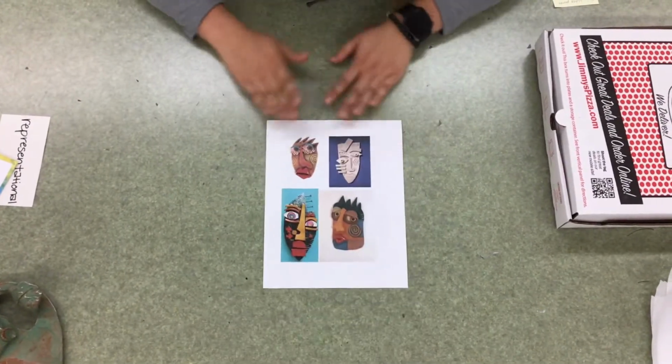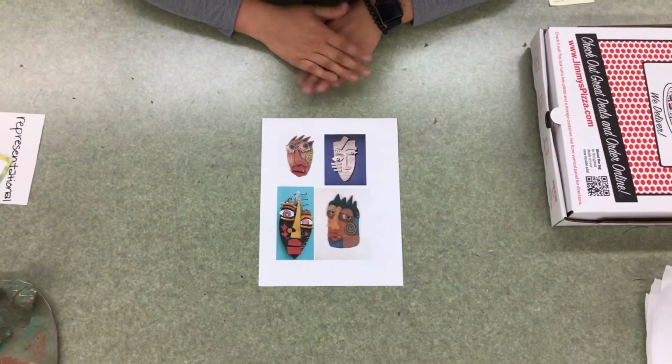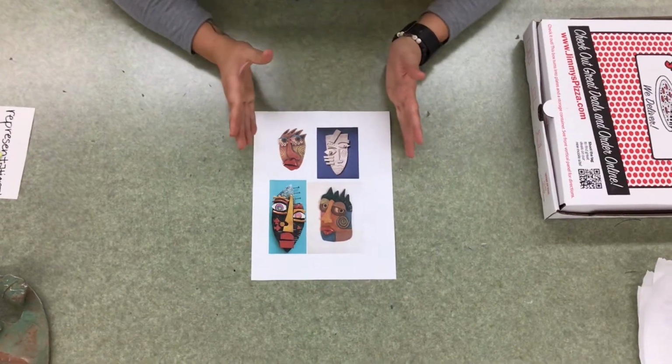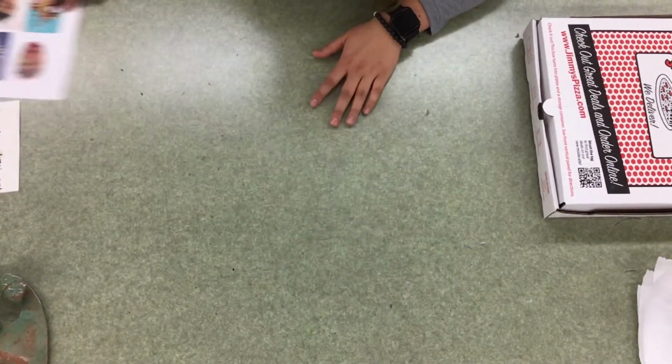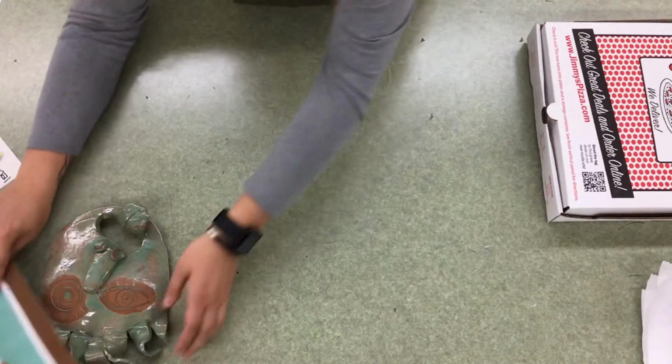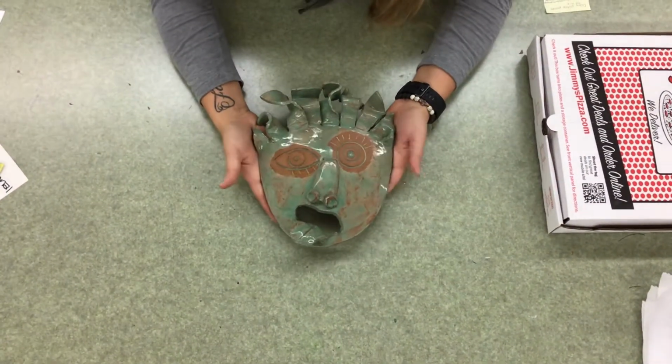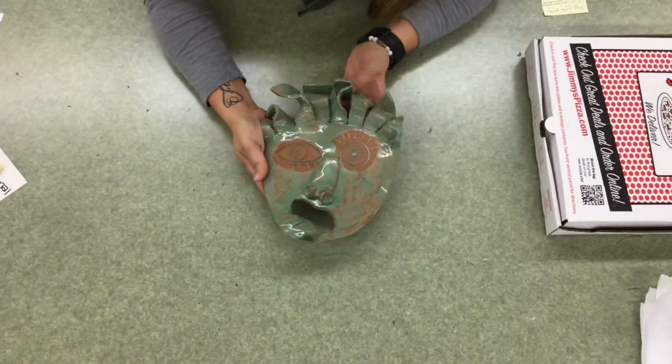So what we're going to be doing is making Pablo Picasso inspired masks. These are some pictures that I found on the internet to show you guys some examples. And then I also have an example here of one that I made when I was in middle school, actually, which is pretty cool.